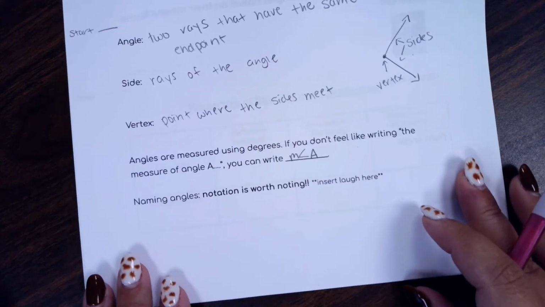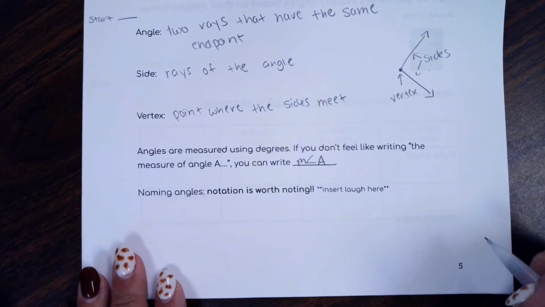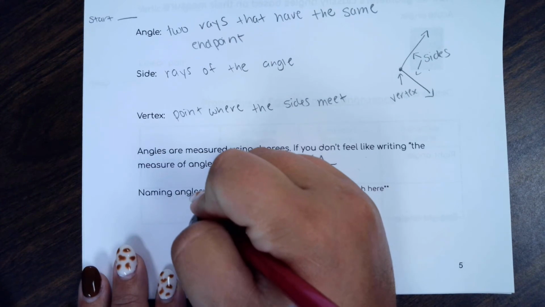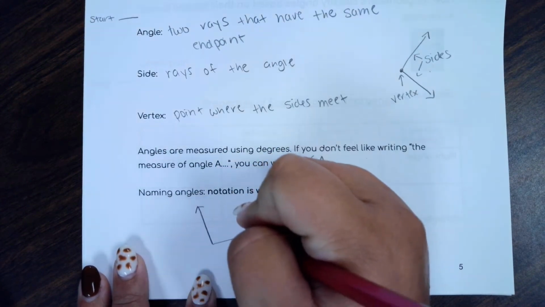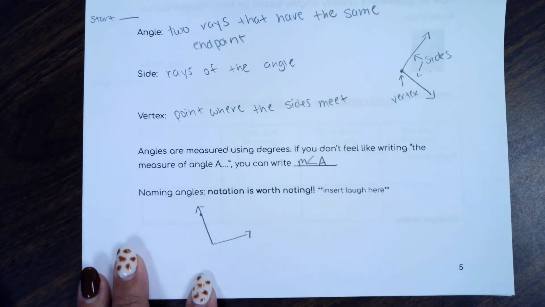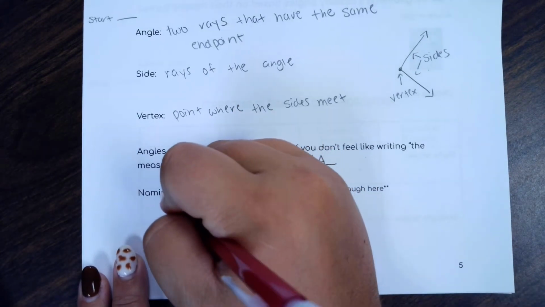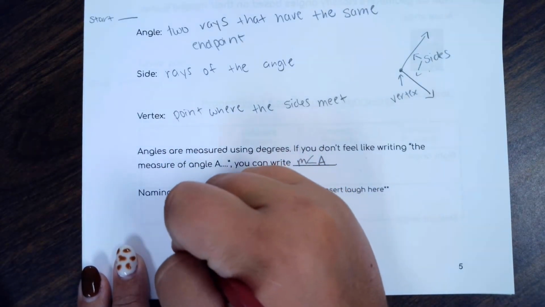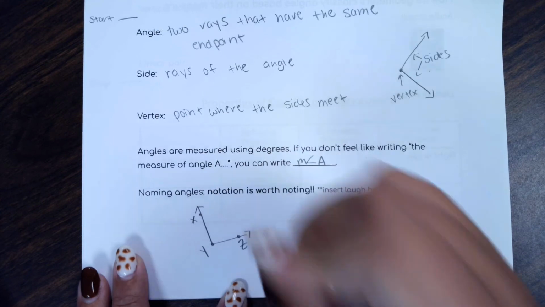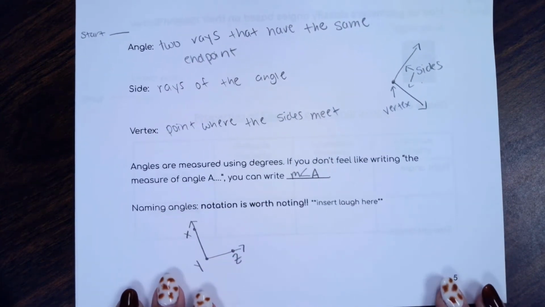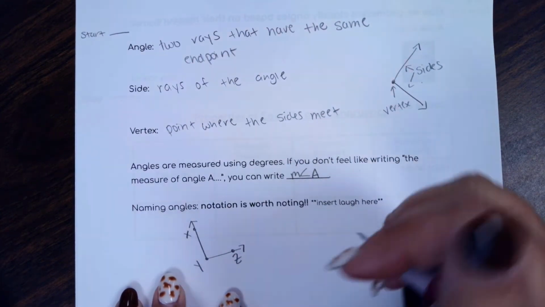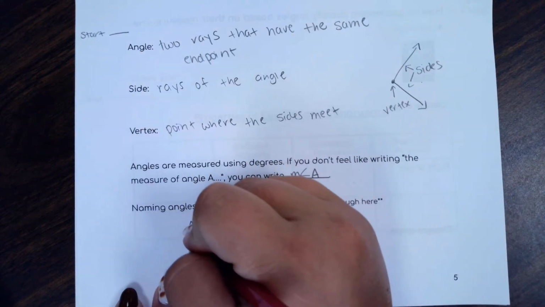Another thing that I want to touch on is how we can name angles. So let me draw you an angle here. We've got X, Y, and Z. So there's our angle. Let's also put a number in here.